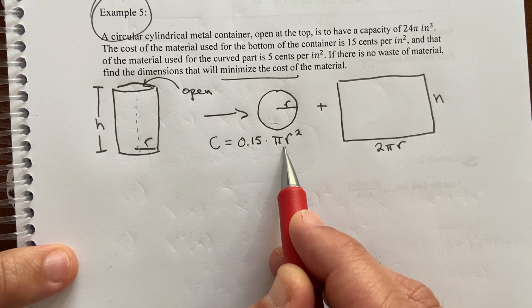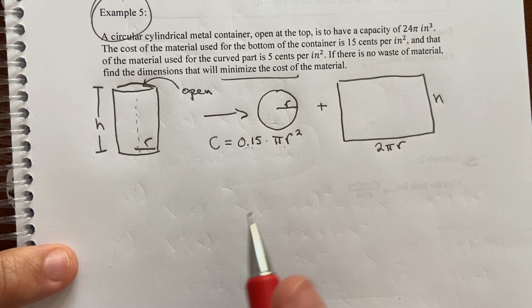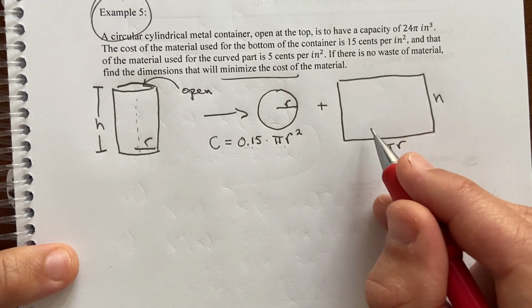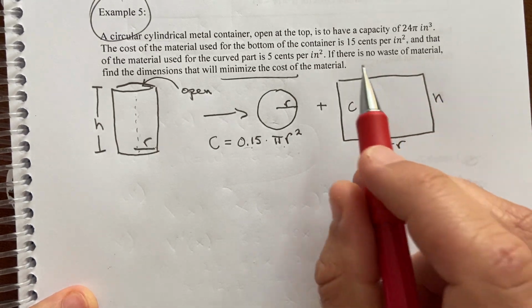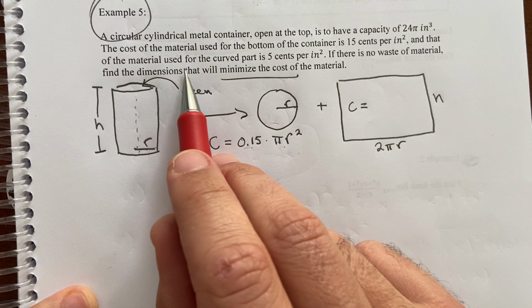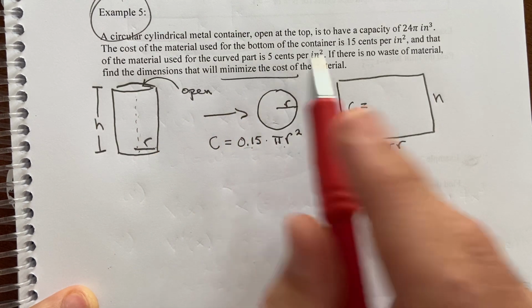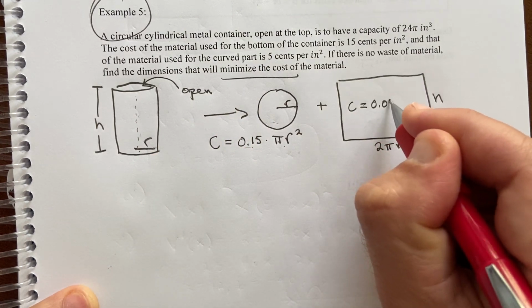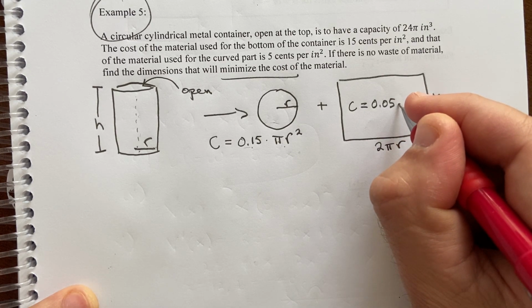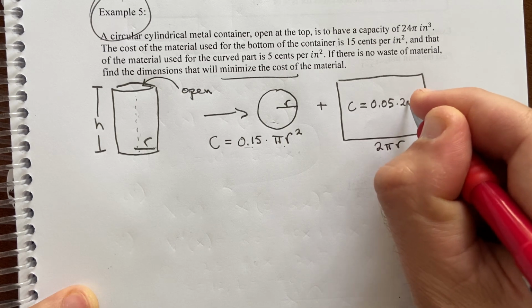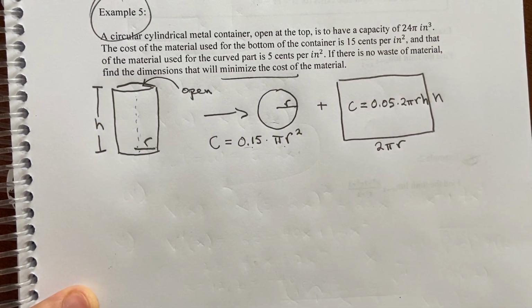Cost per area times area equals cost. The cost for this piece over here, well, it said the material used for the curved part is 5 cents per square inch, so I'd have 0.05 times 2 pi r h.